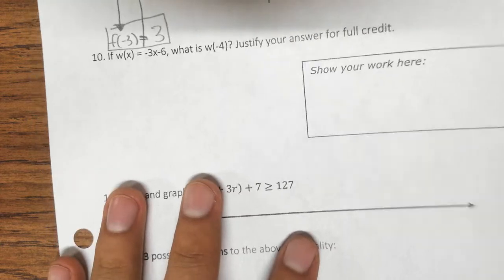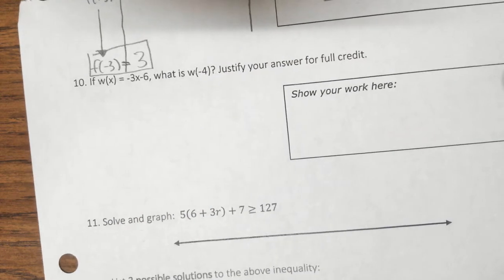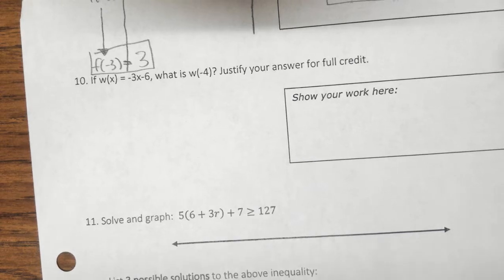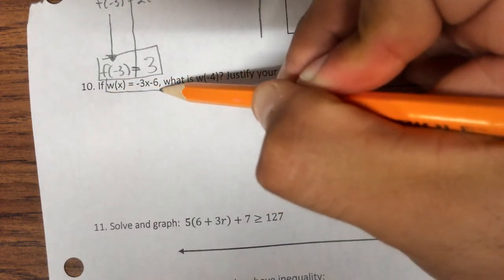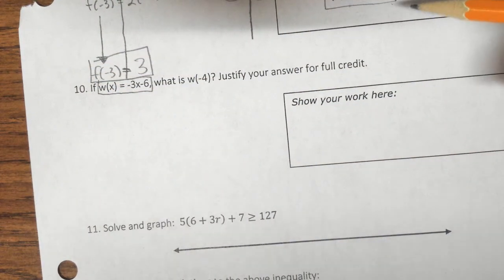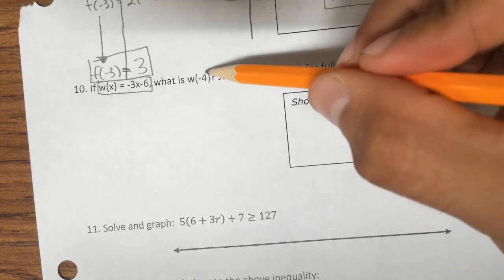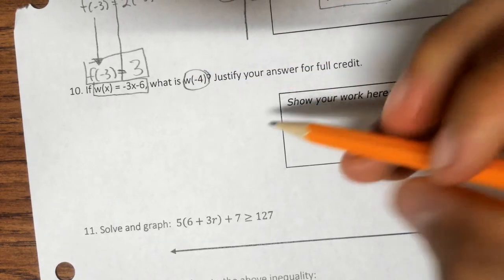Let's look at number 10. Number 10 should be set up pretty much the exact same way, and let's see how this one turns out. Again, we have our original equation, w of x equals negative 3x minus 6. Our extra bit of information is, what is w of negative 4? Justify your answer for full credit.